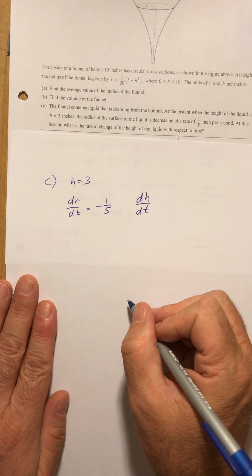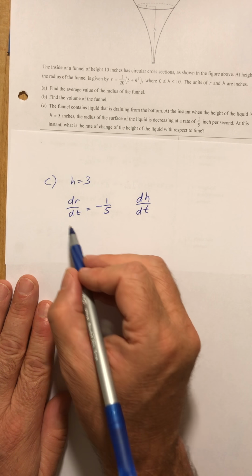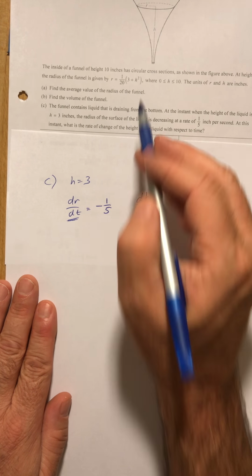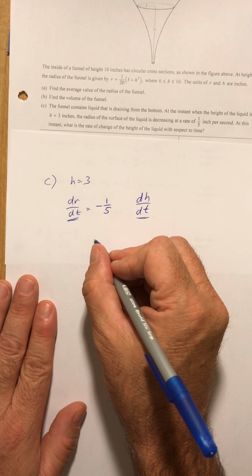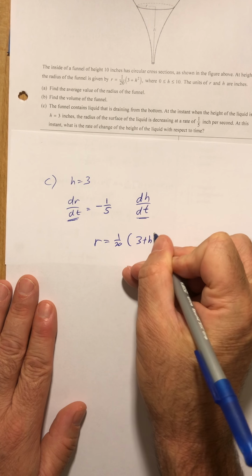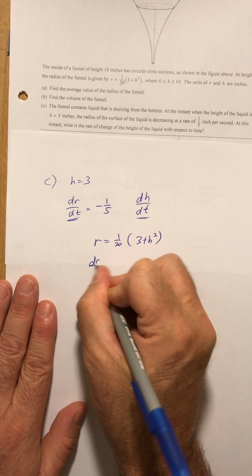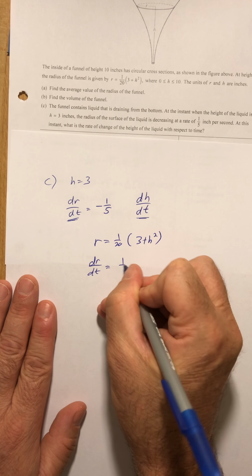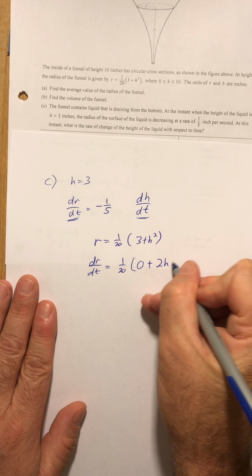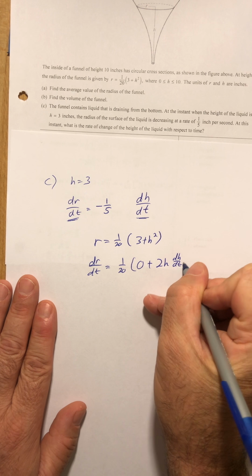This seems like the hardest part of the question, but it's actually the easiest because all I have to do is find a relationship between r and h, which I have already, and simply relate the rates. So if r is 1/20th times 3 plus h squared, the dr dt is going to be 1/20th times 0 plus 2h dh dt.